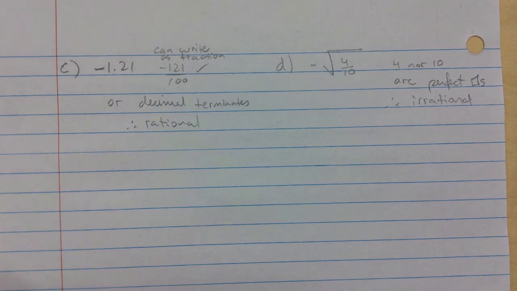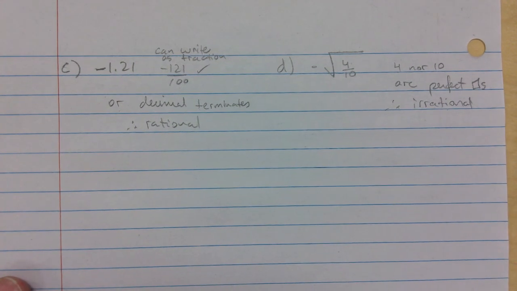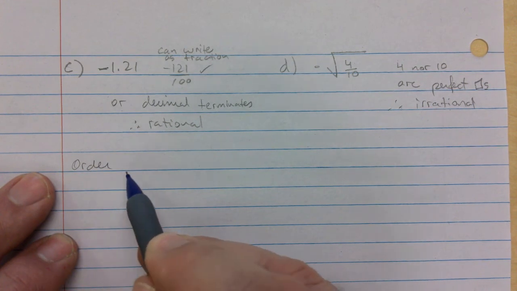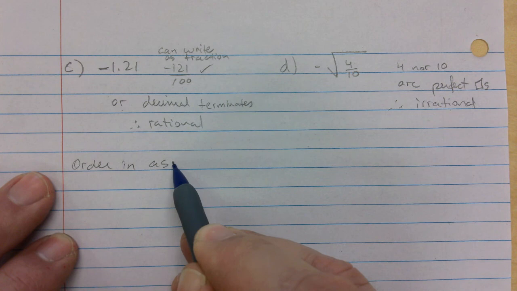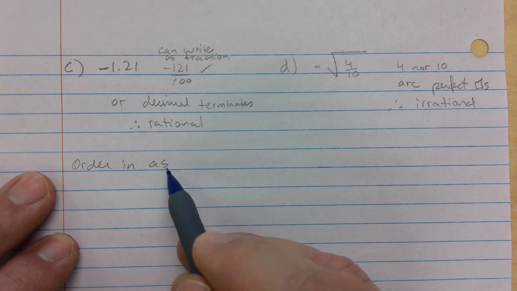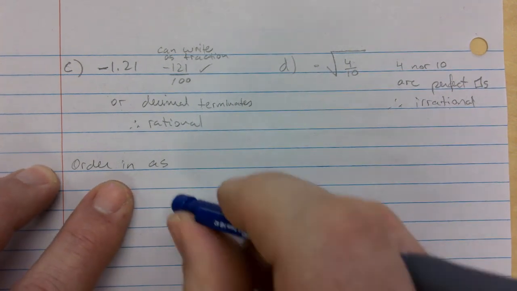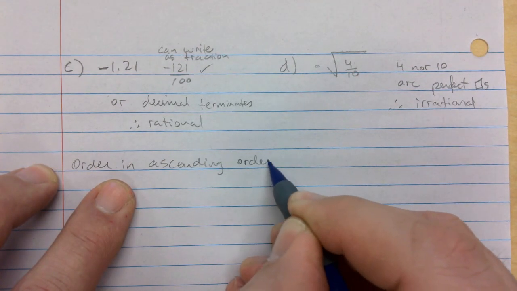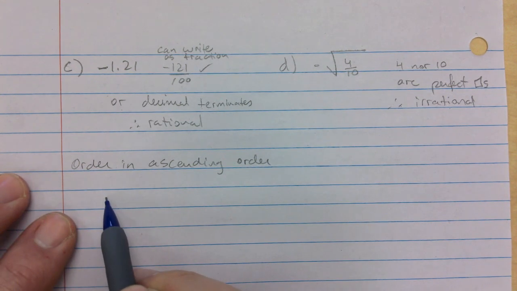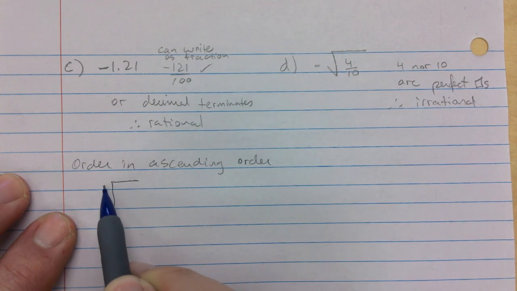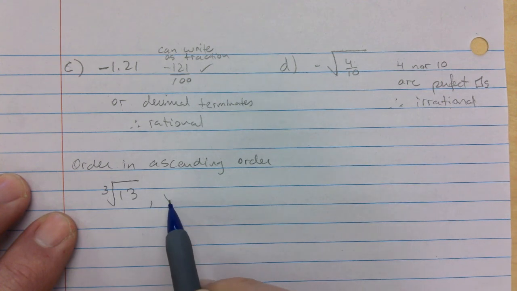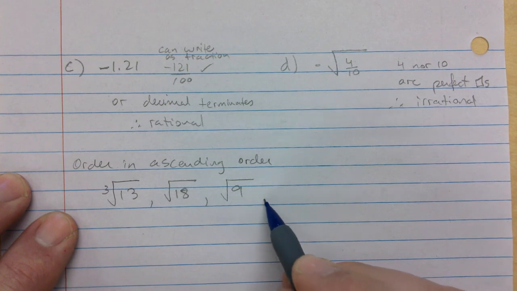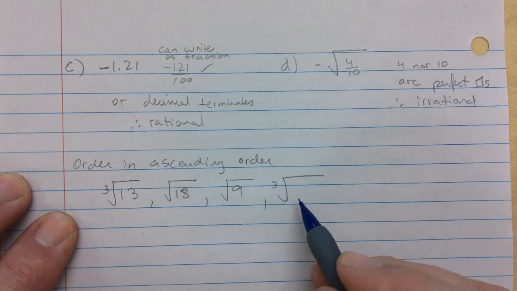Let's keep going a little bit more. Let's try some ordering again. Order in ascending order. Okay, so let's say I gave you cube root of 13, root of 18, root of 9, and cube root of -5.